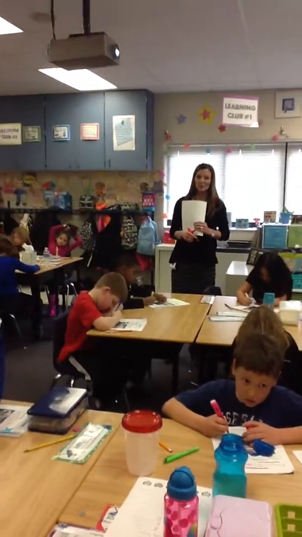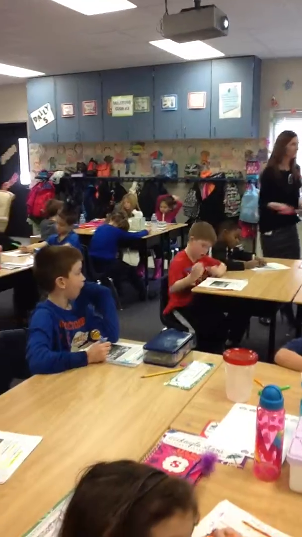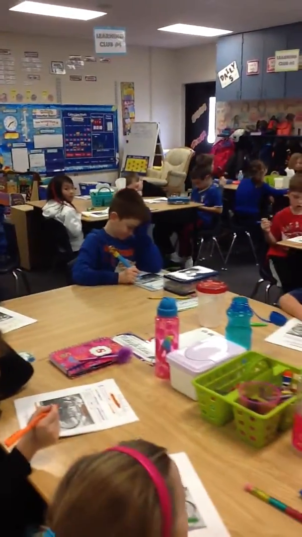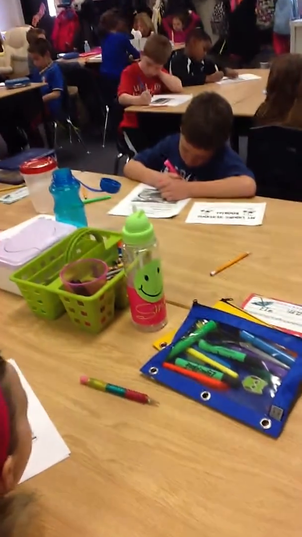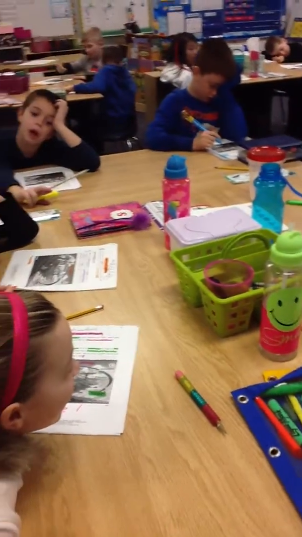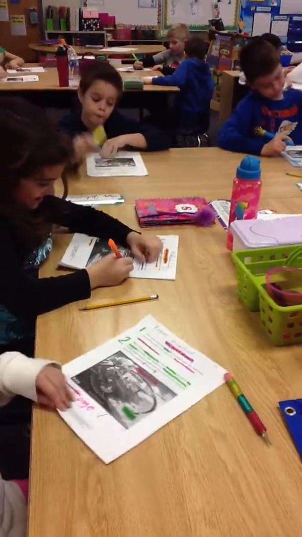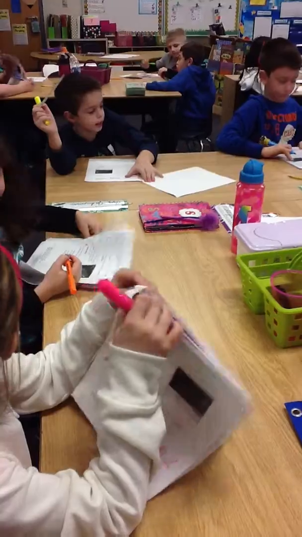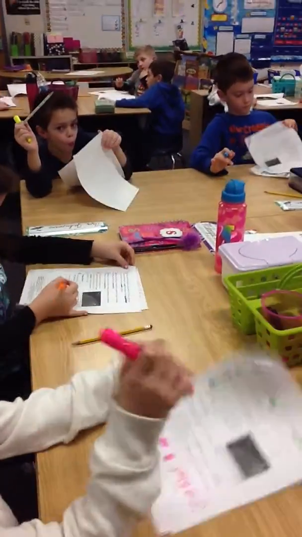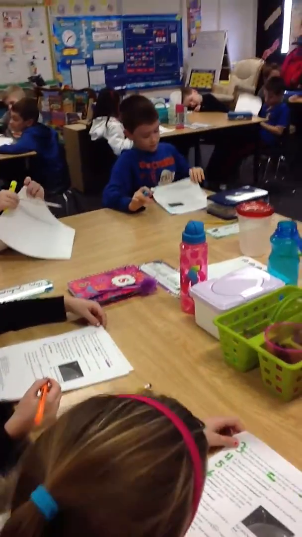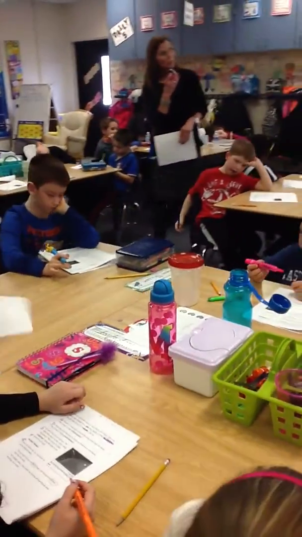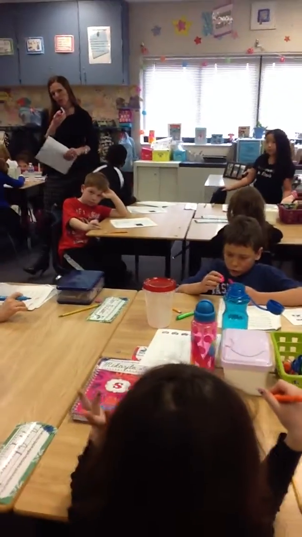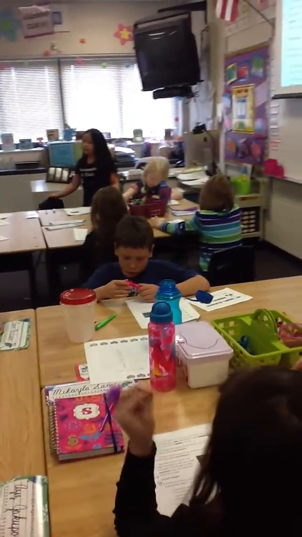Reagan, what did you highlight? The water cycle. Very good. Okay, turn the page. Let's look at these next couple paragraphs. These paragraphs look a little different than the paragraphs that we normally see.